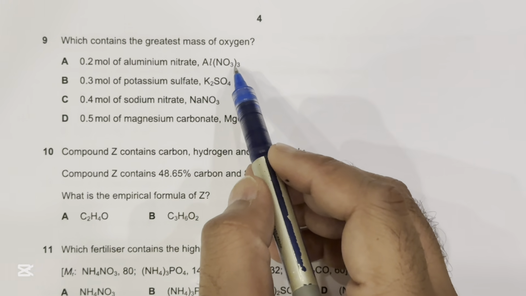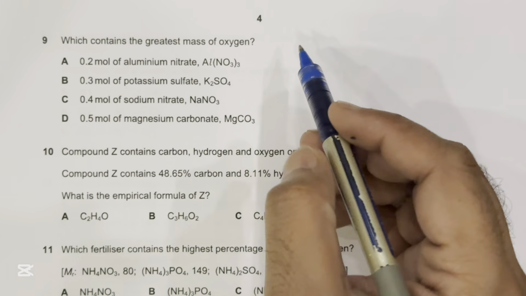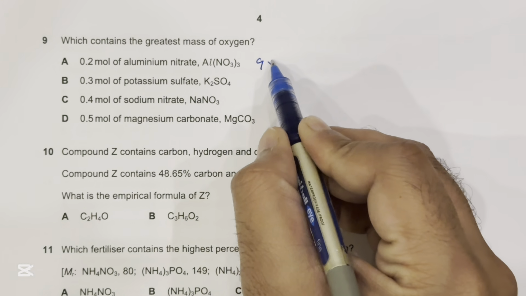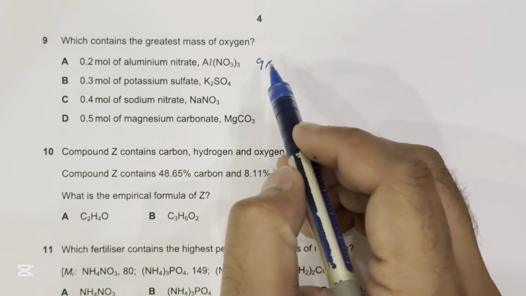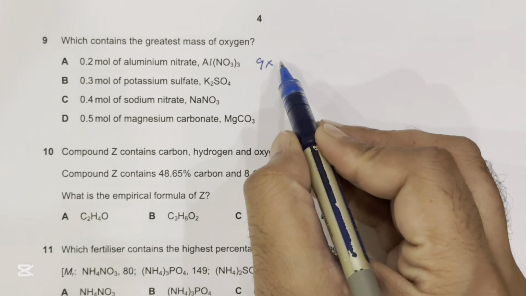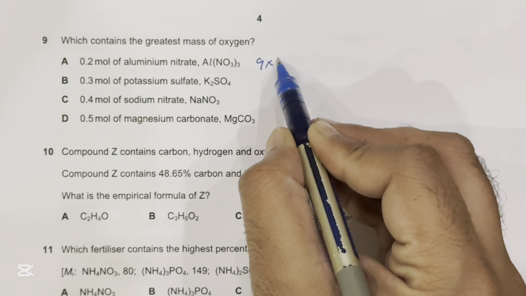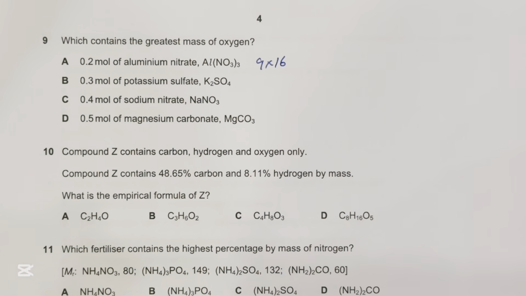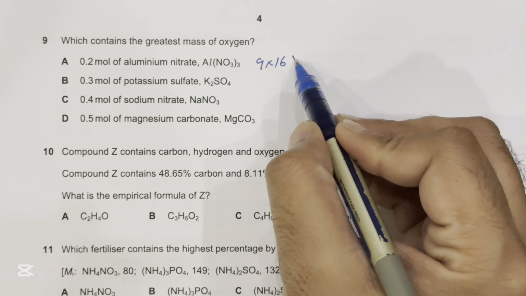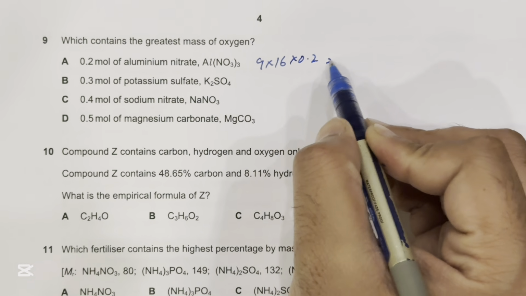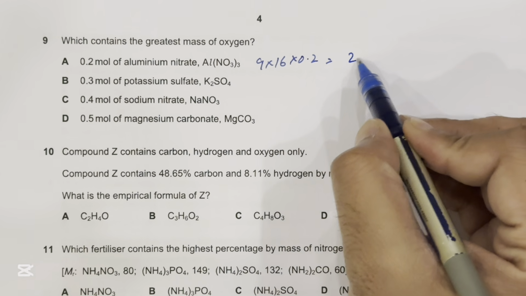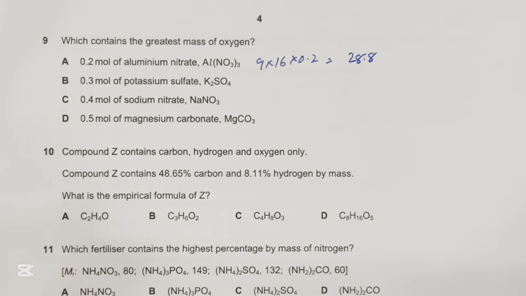There are 3, and 3 multiplied by 3, the total oxygen atoms are 9. Then multiply 9 by the atomic mass of oxygen, that is 16, and the moles are 0.2. After calculating, you would get the answer that is equal to 28.8.